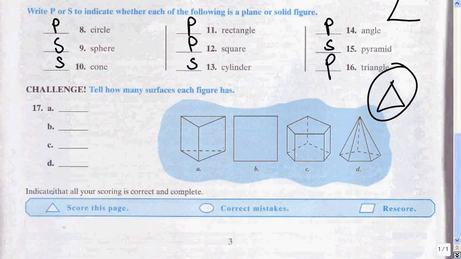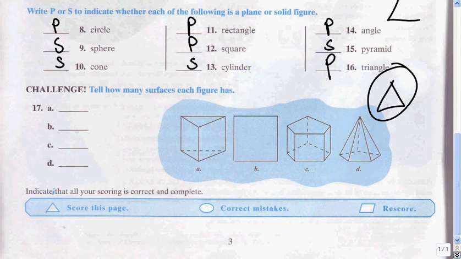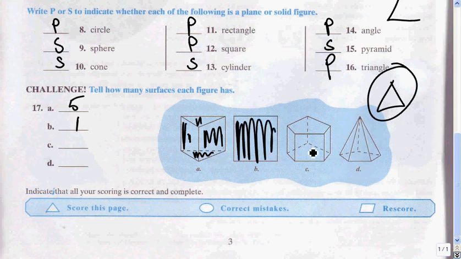Here they want you to tell them how many surfaces the figure has. Well, this one's pretty obvious. You have one here, that's 2, and then the back of the pyramid, that's 3. That's 1, 2, the back is 3, the top is 4, and the bottom is 5. So A equals 5. This one only has 1. See, this is plane. It only has 1 surface. This one has 1, 2, 3, 4, 5, 6, 7. 7 surfaces. This one has 1, 2, 3, 4, 5, 6 surfaces.